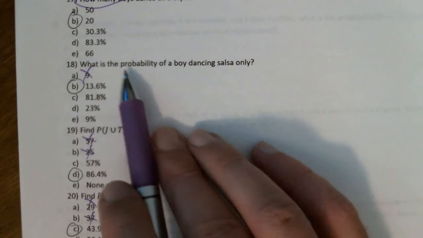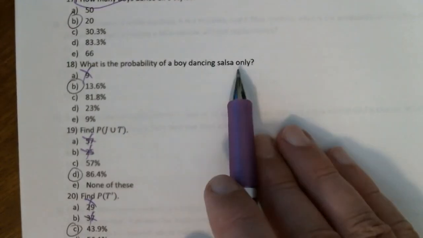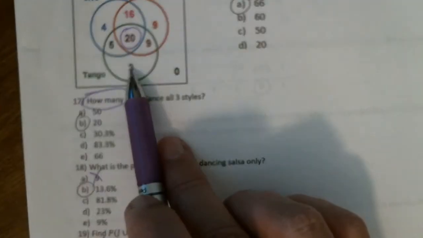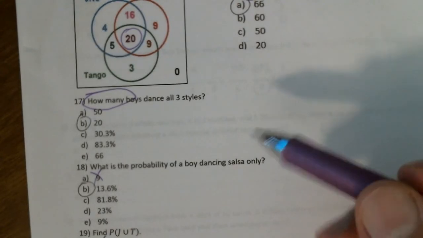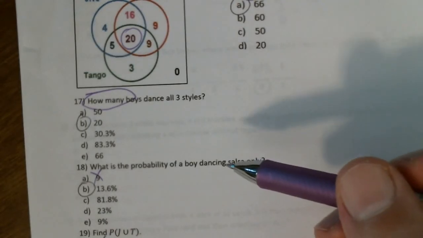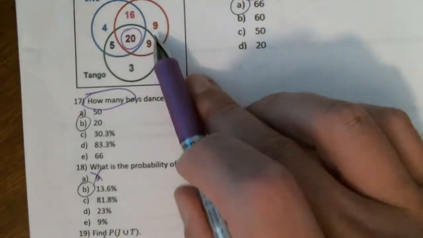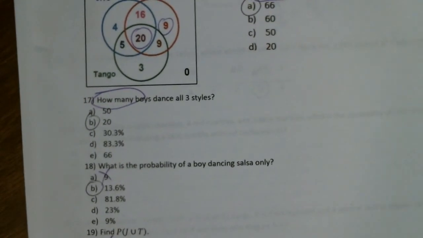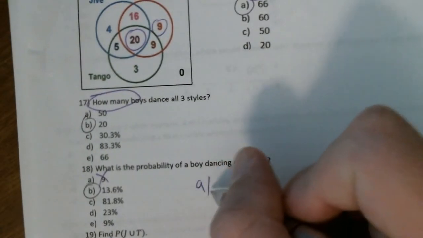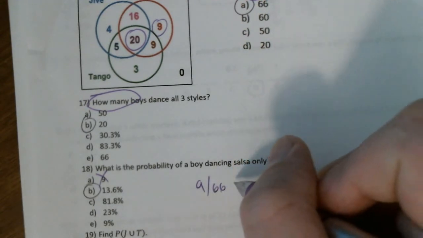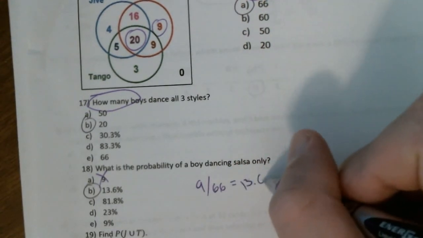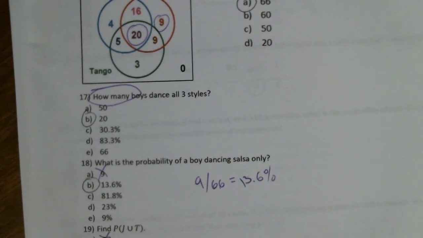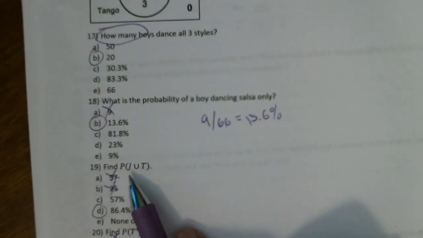Number 18 says, what's the probability of a boy dancing salsa only? That would be this guy up here. Sorry, so salsa only would be this guy right here. Only 9 of them dance salsa only. So that's going to be 9 out of the total of 66, and that comes out to be 13.6%, which was B.